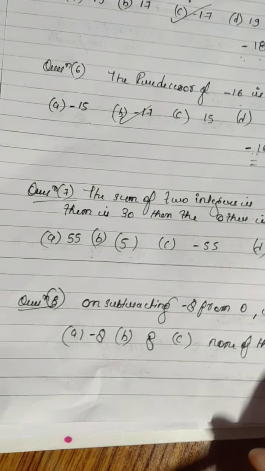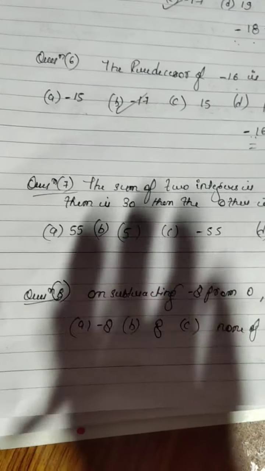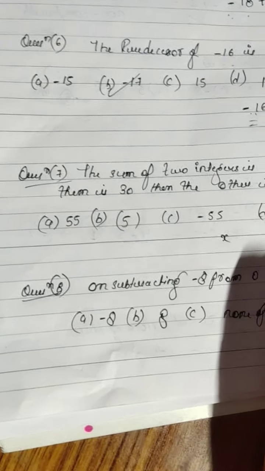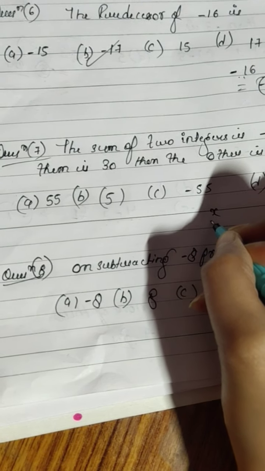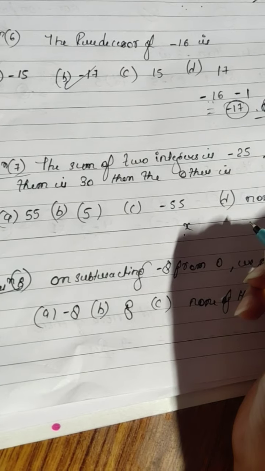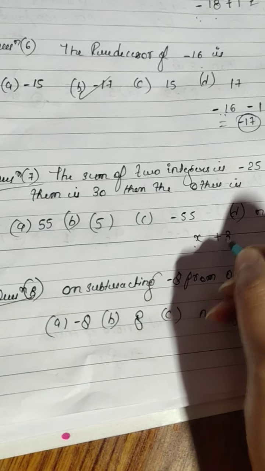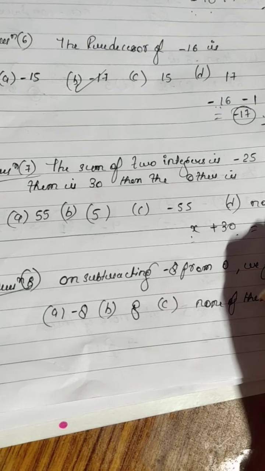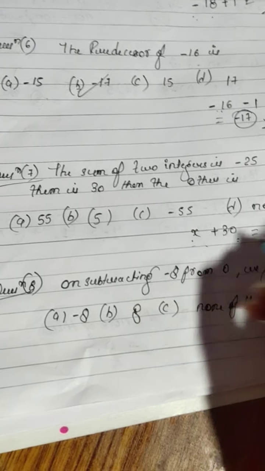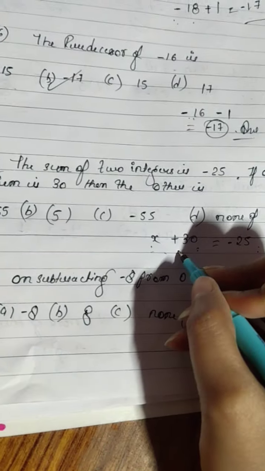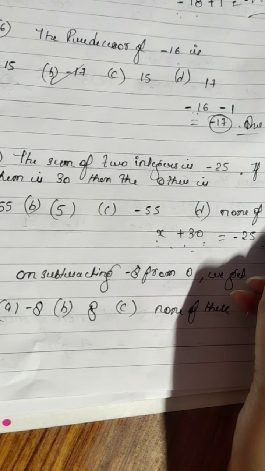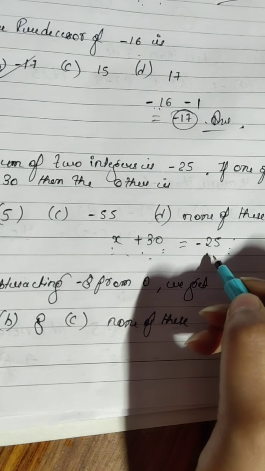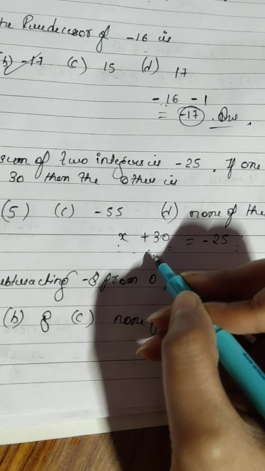So let's understand it by creating a simple equation. There are two numbers, so one is unknown, so we are going to put it as x, and the one integer is 30. So these are the two numbers which are getting added, and the result is coming as minus 25. This is the left hand side and this is the right hand side. Any component on the left hand side, when moving to the right hand side, the sign would be changed.